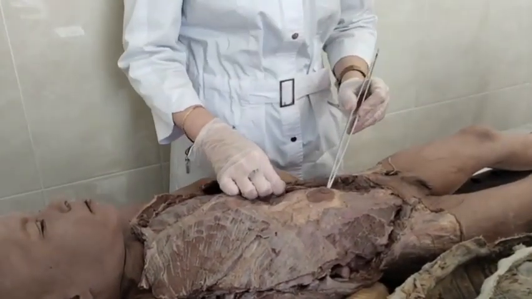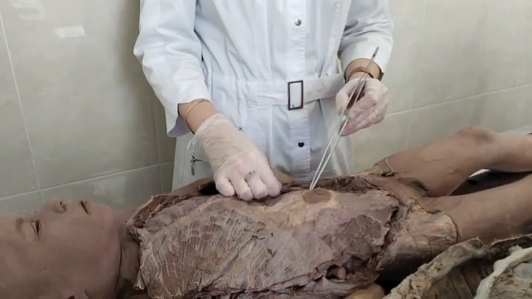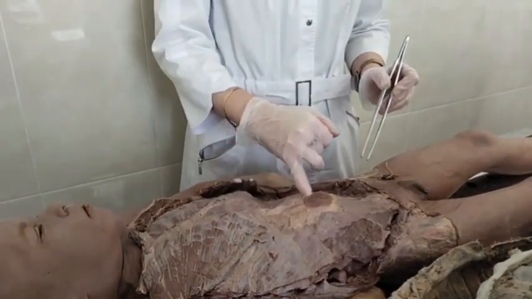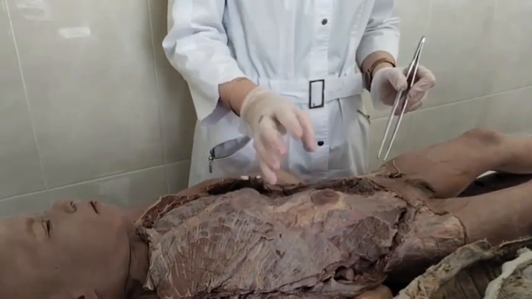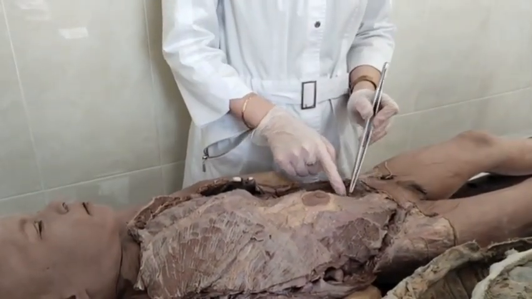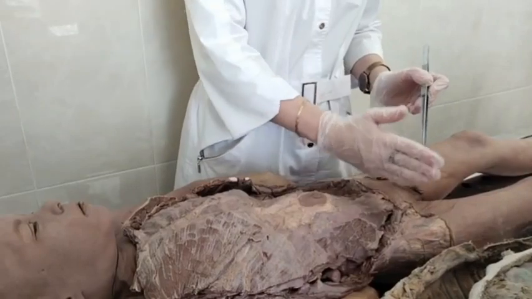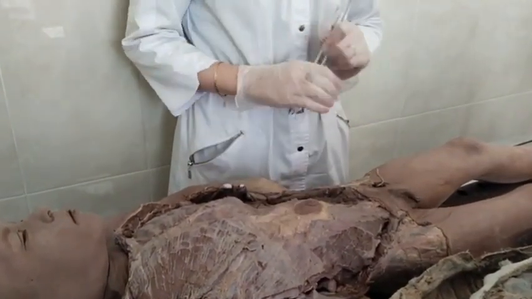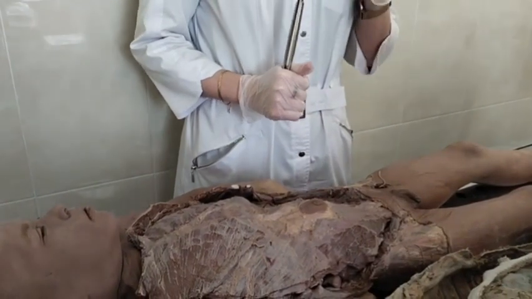So here we can see one tendinous intersection. It is at the level of umbilicus. The other one is located in the middle of the distance between xiphoid process and umbilicus. And the third one is in the middle of the distance between superior margin of pubic symphysis and umbilicus. Okay. Pyramidalis muscle is inconstant.